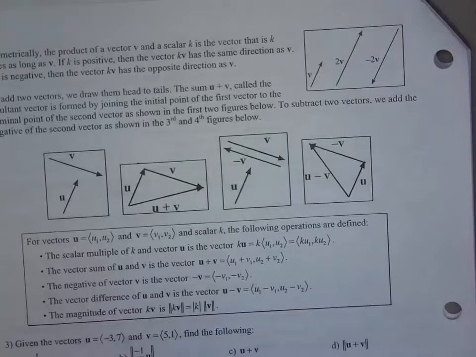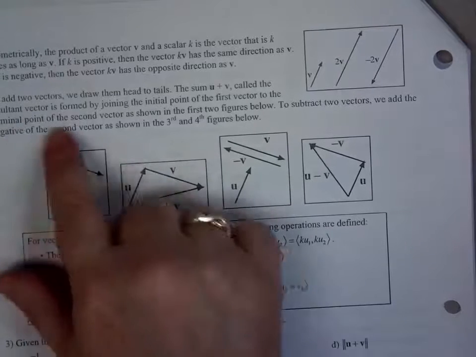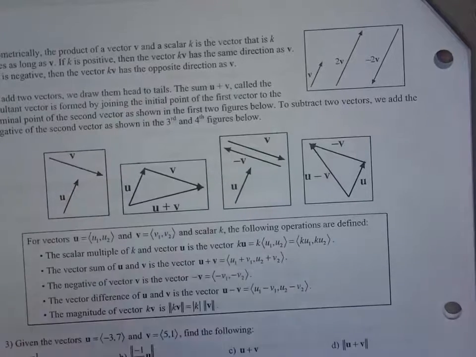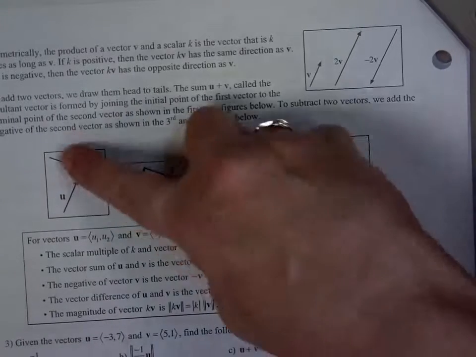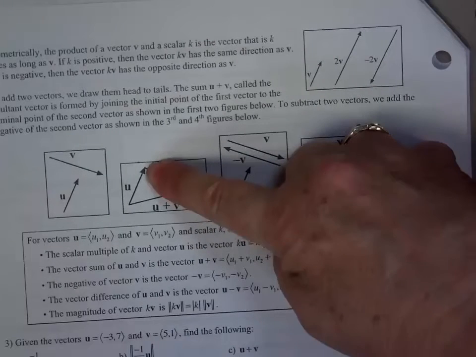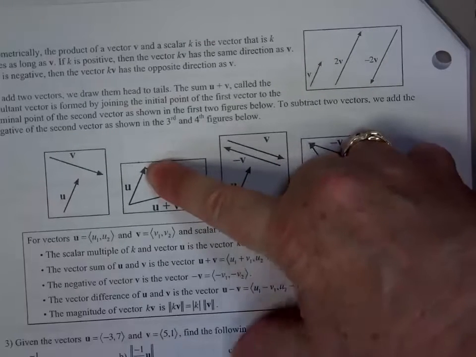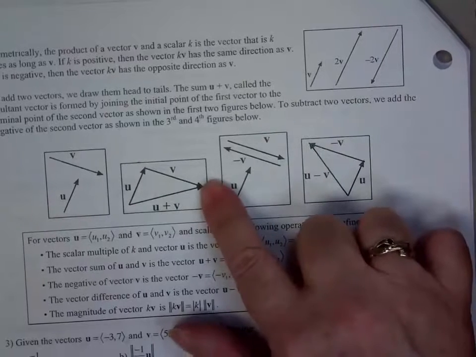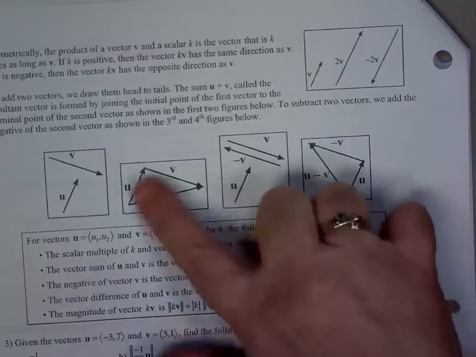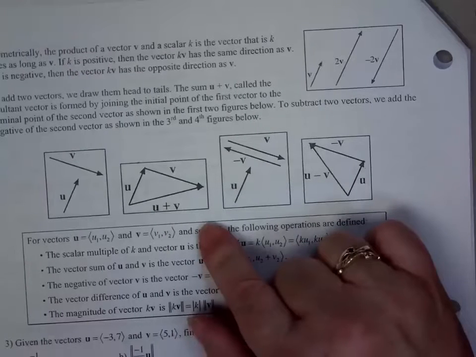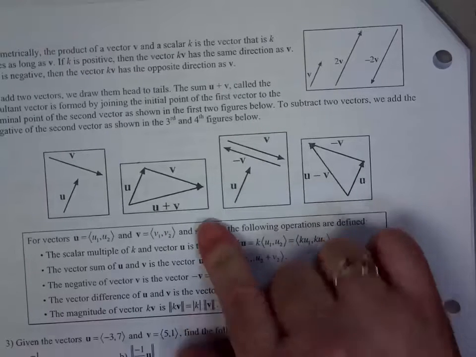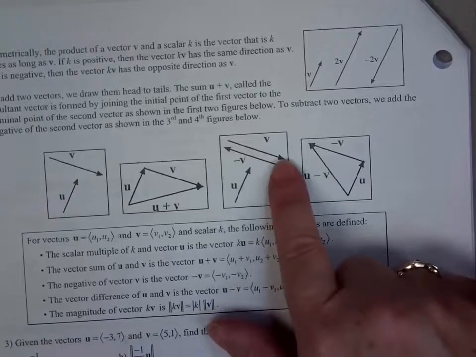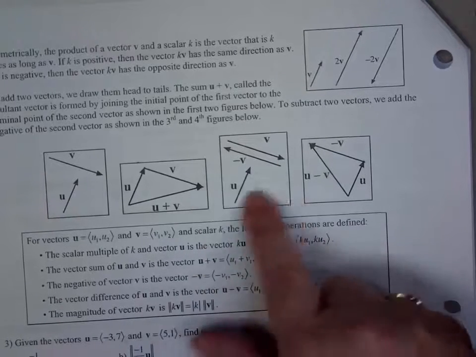Okay? So, to add two vectors, you draw them head to tail. So if you have a vector u and a vector v just kind of sitting there, you slide vector v over so that its tail hits the head of vector u. Okay? And then you connect the starting point of u to the ending point of v. That's your addition u plus v. We're not going to be really doing this on paper, but we're talking about how it works. Okay? And so subtracting, what you have to do is you have to take the second one and flip it over, and then you do the same procedure.